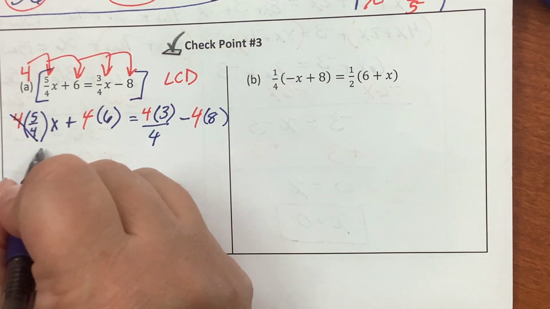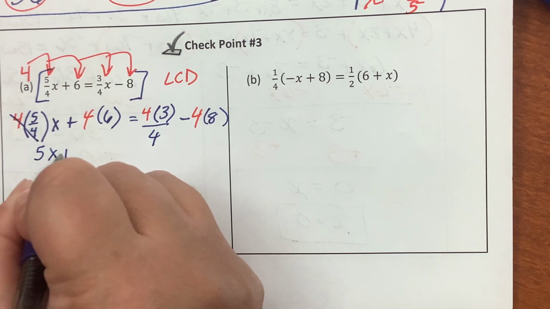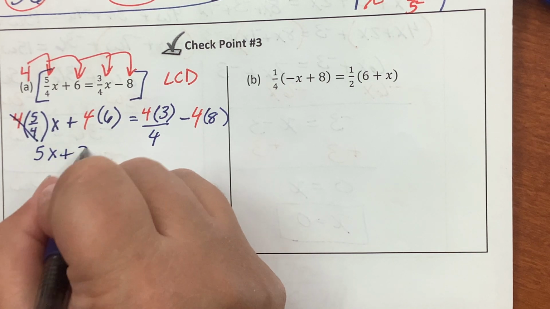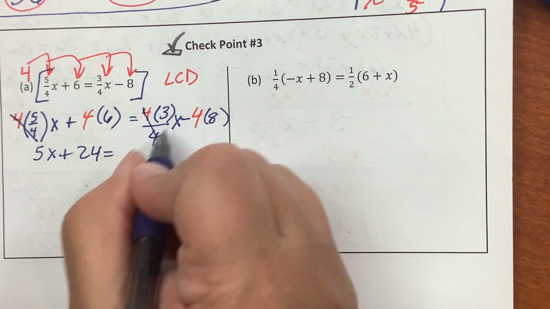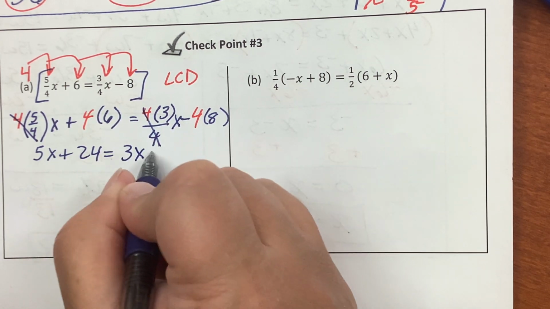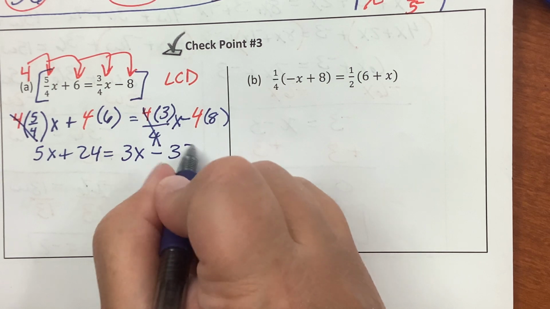Okay, that cancels. 5x plus 24 equals, forgot the x, 3x minus 32.